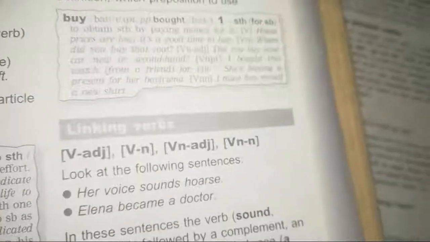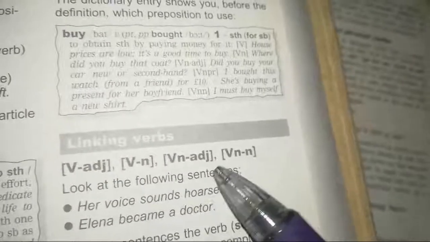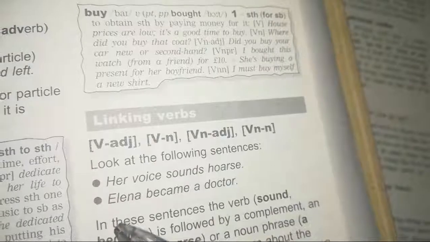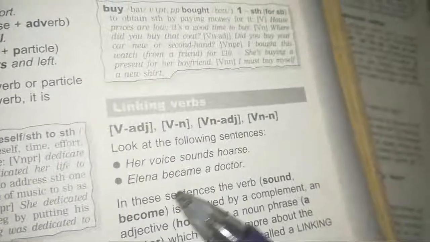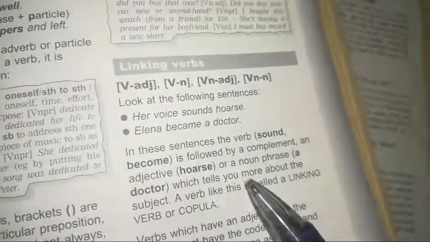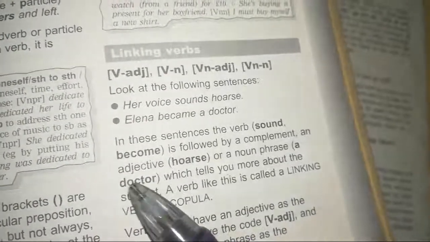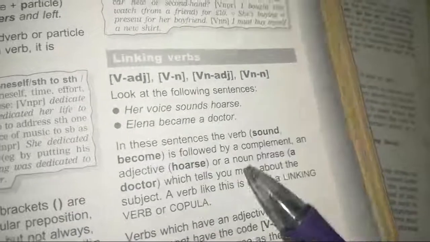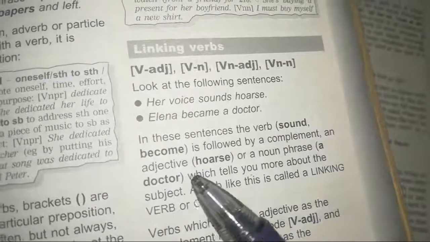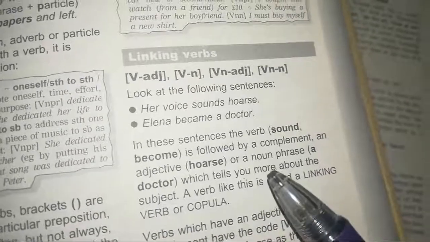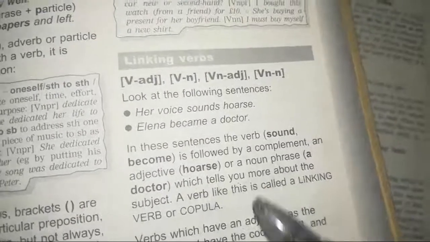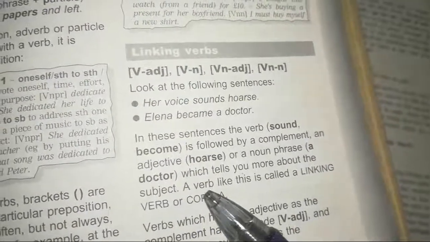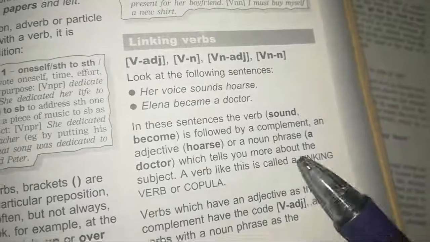Linking verbs: V ADJ, V N, VN ADJ, VNN. Look at the following sentences. Her voice sounds hoarse. Elena became a doctor. In these sentences, the verbs sound and become are followed by a complement, an adjective or a noun phrase, which tells you more about the subject. A verb like this is called a linking verb or copula.